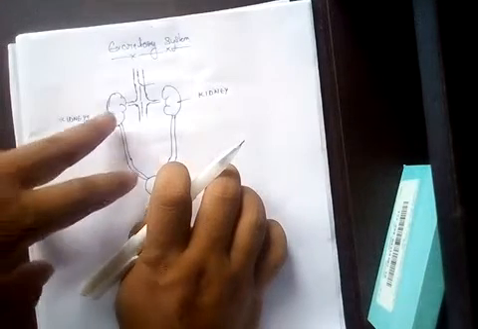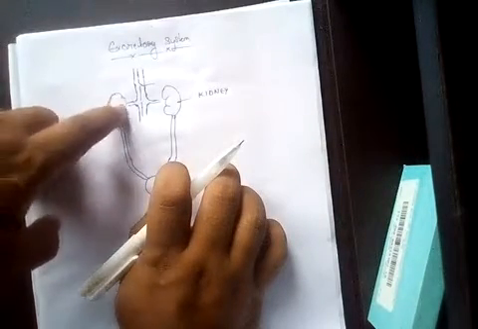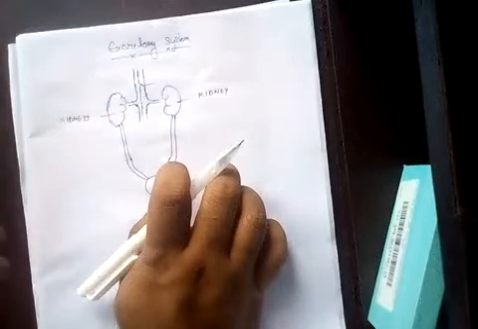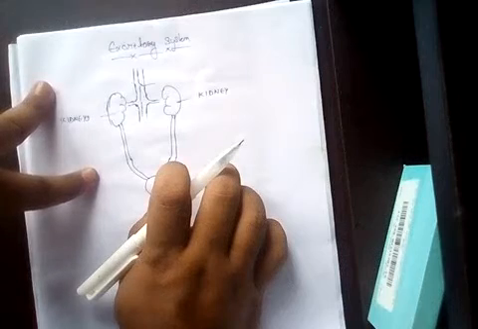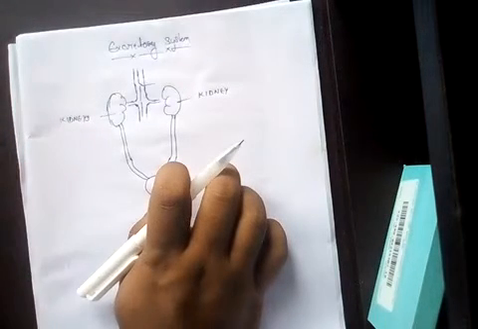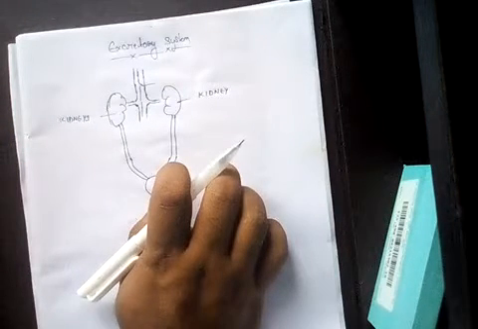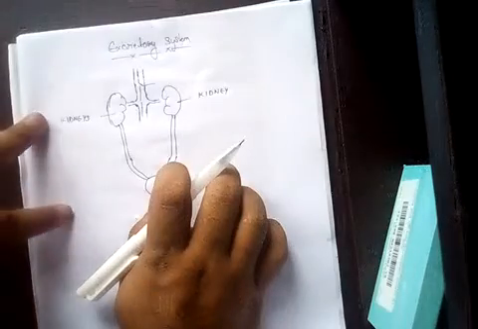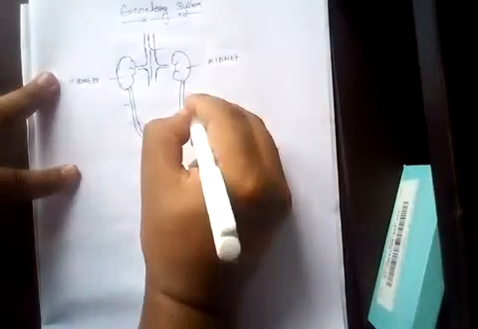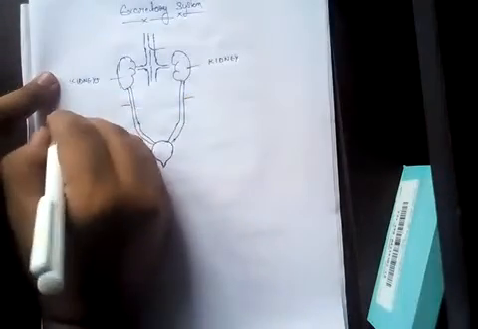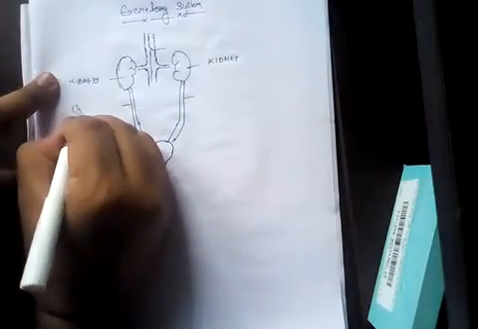Now there are microscopic coiled structures inside the kidney that are known as your nephrons. Usually in the kidney your urine is produced. Then next one is your ureter. This duct, this line, is known as your ureters.